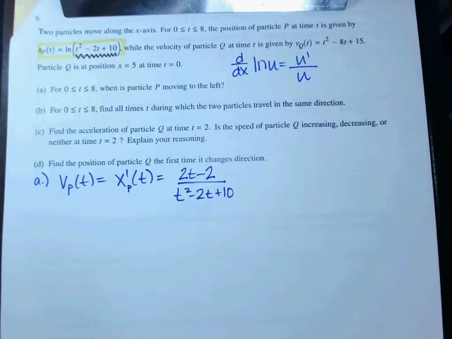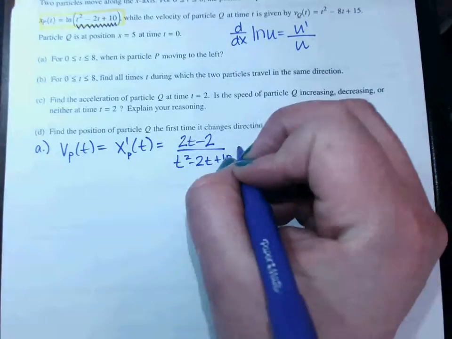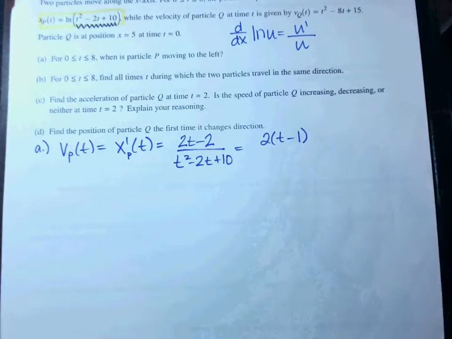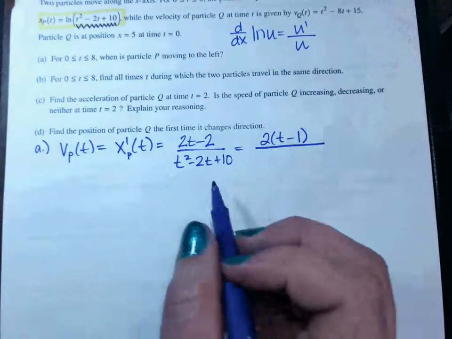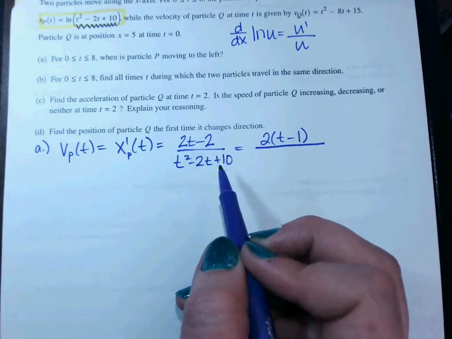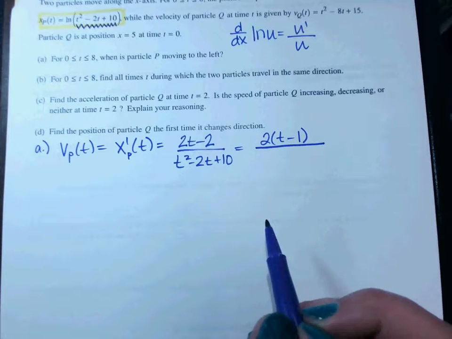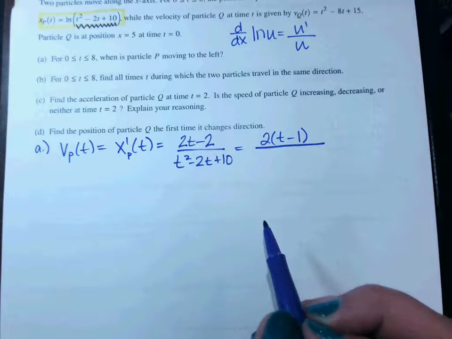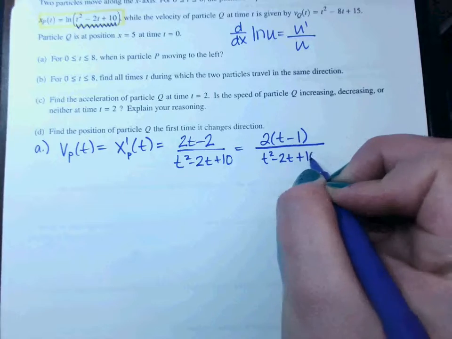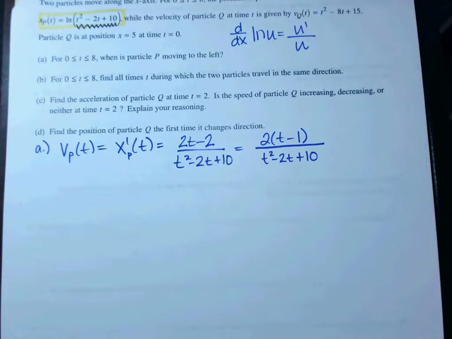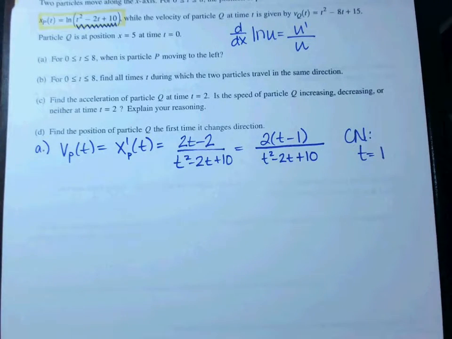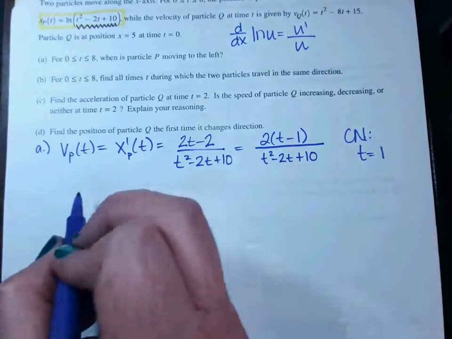Then from there, what's my critical number on the top when I factor that? What can I take out? 2. What's left over? t minus 1. Good. And then on the bottom, you could try to t-chart that, but it's not going to work. What's the only way you could multiply to 10? 2 times 5. And what's the difference between 2 and 5? 3. So this is not going to work. We're going to keep this the same. So what's our only critical number then off the top? t equals, you were right the first time, 1, because that would make it 0. So set up your line chart.